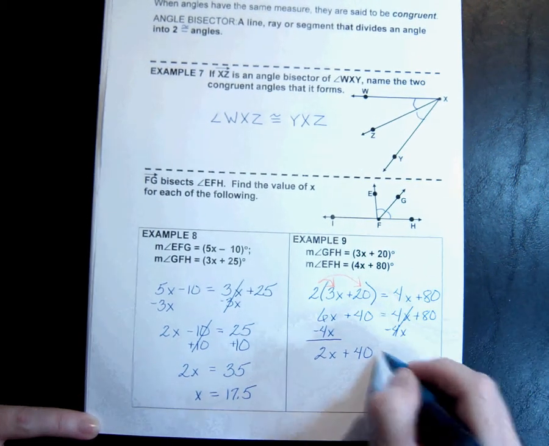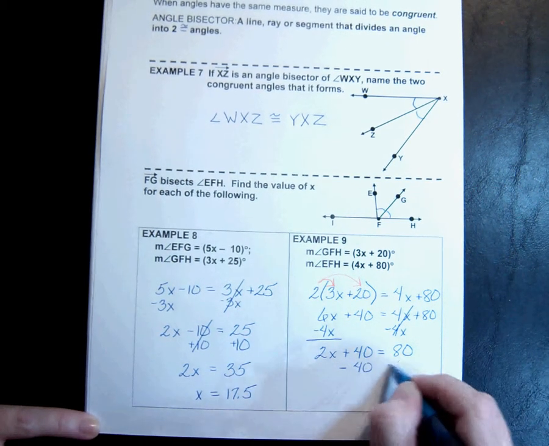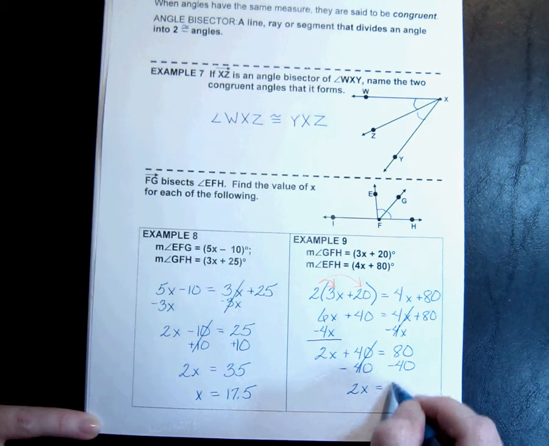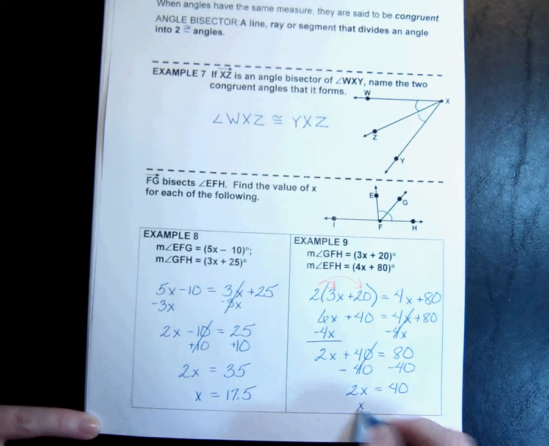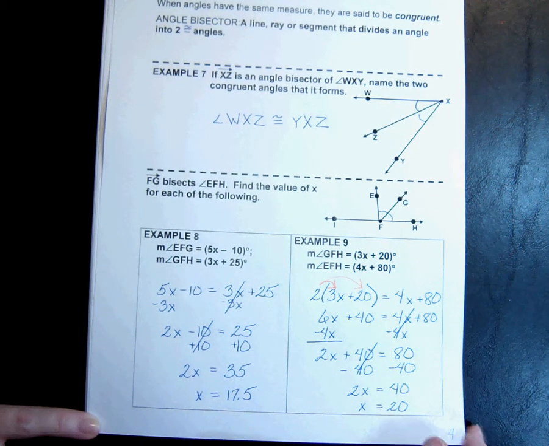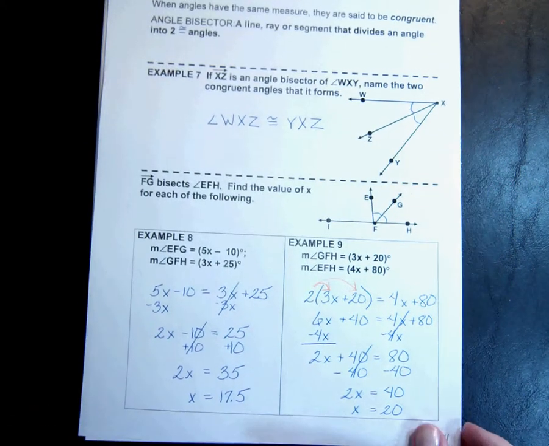Those go away. We're going to subtract 40 on both sides. This becomes 2x is equal to 40. Therefore, x after dividing by 2 would be equal to 20. And that concludes section or topic 3-1.